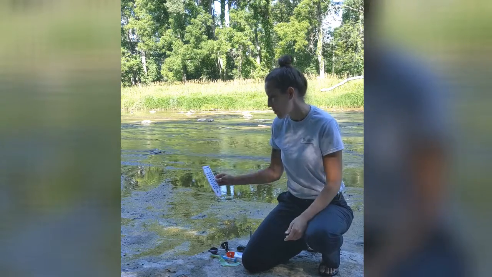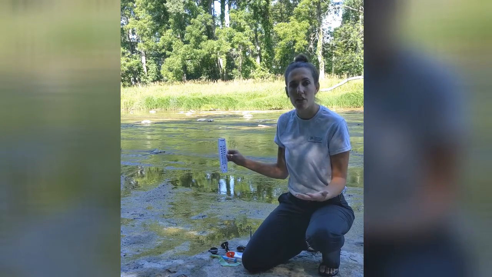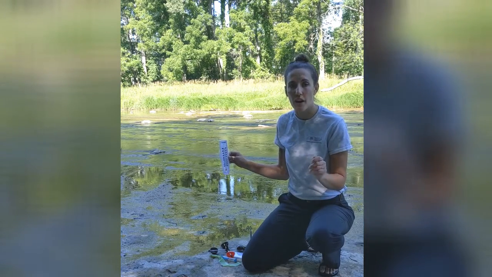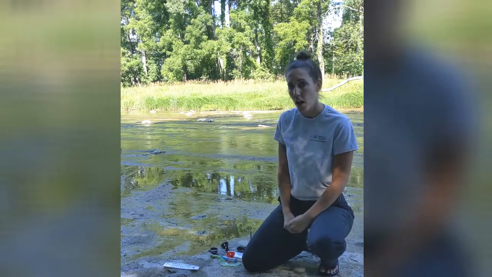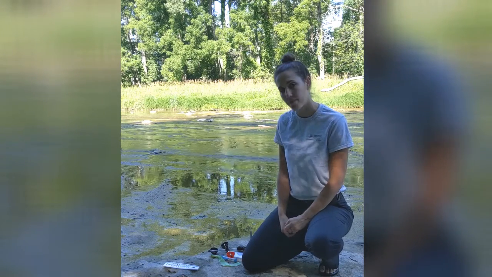If your thermometer is in full sun or in the shade, make sure you circle that on your student data sheet because that can affect the overall reading of the air temperature for your site.